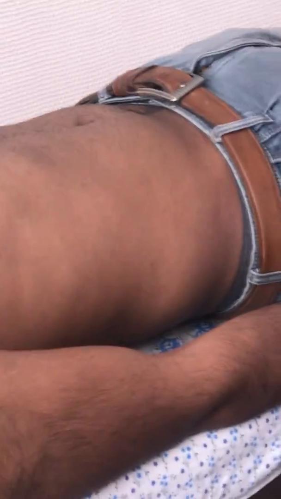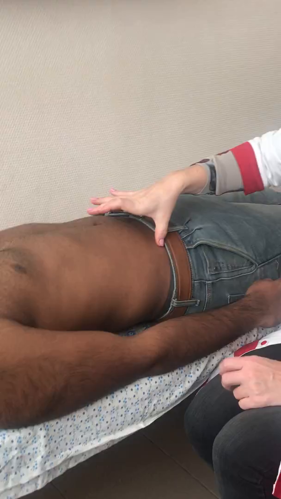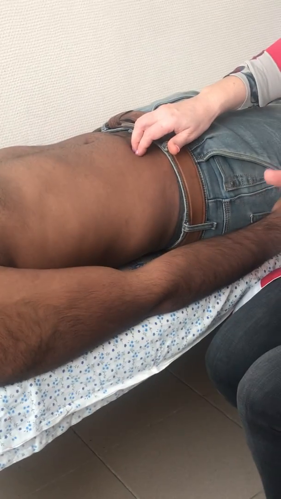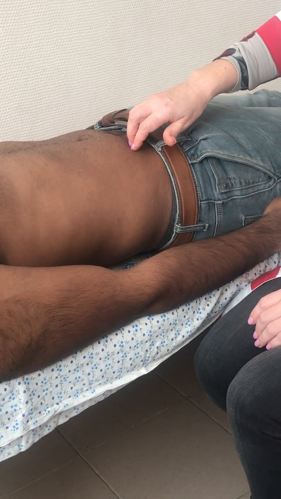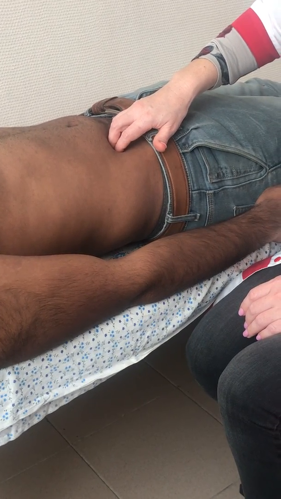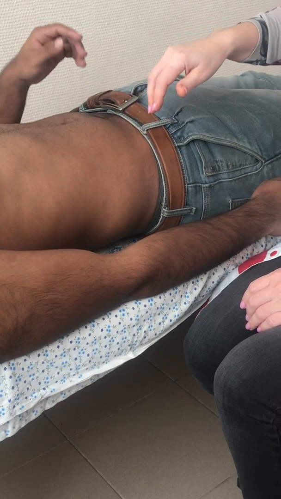After that, we can check the Shchetkin-Blumberg sign. It can be positive in case of appendicitis and also in case of peritonitis. For example, let's check it at the McBurney point. How to do it? Shchetkin-Blumberg, or rebound sign. You will slowly penetrate into the abdomen. Slowly. Do you feel any pain? I couldn't understand. I will repeat.